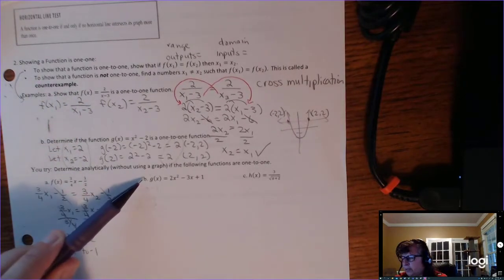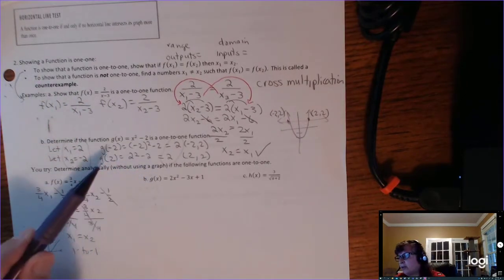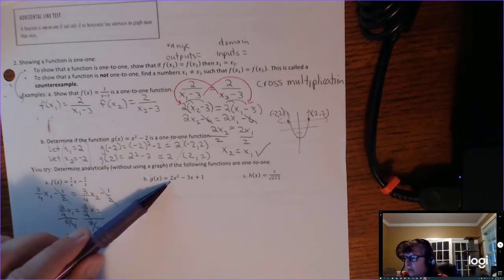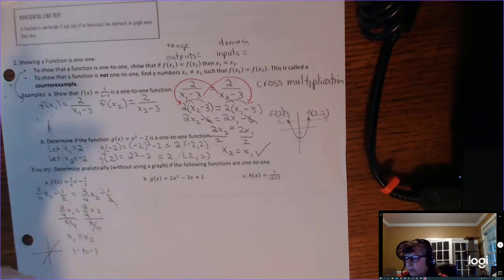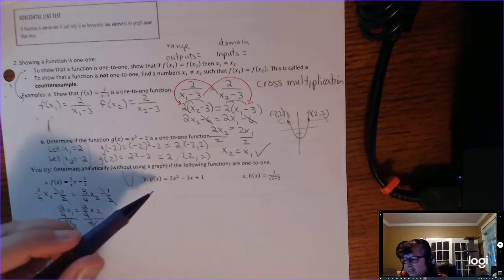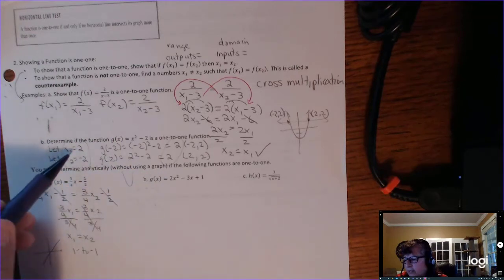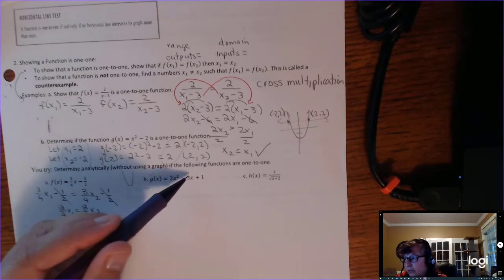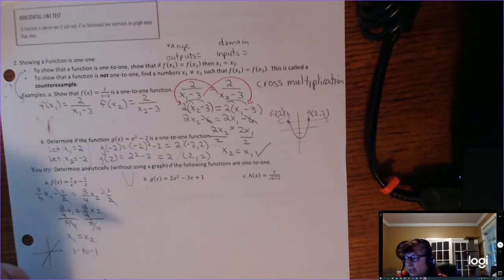Okay, example B, a little bit harder, and a lot harder actually if you do it without a graph. But if you think about it, you know this is a quadratic. So it's a U-shaped graph, so it's not one-to-one. The reason it's a lot harder is because I can't just pick like 2 and negative 2. I can't just pick opposites, because that would work well with the square, but there's an x that's not squared, and so it's going to make it harder to find.